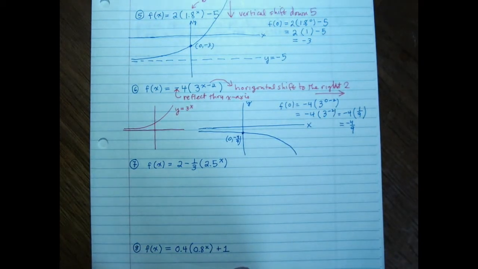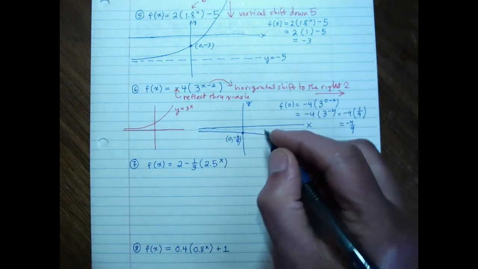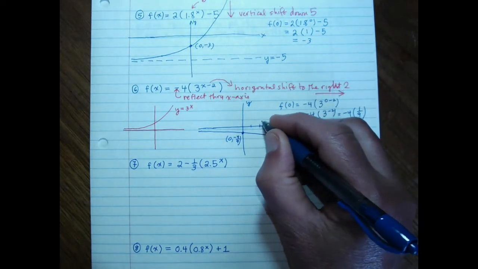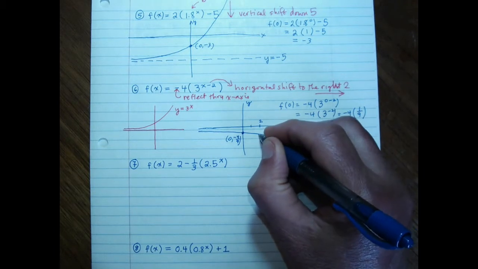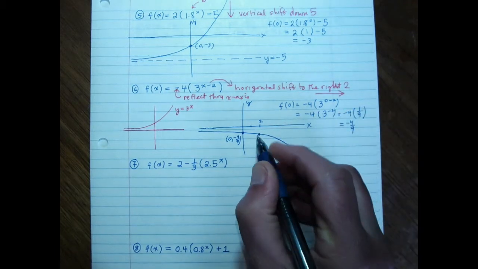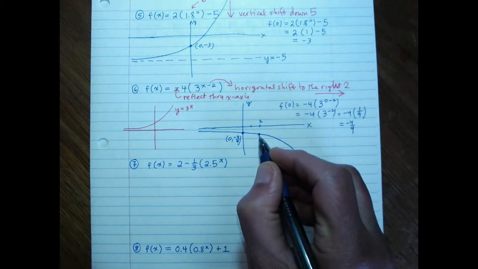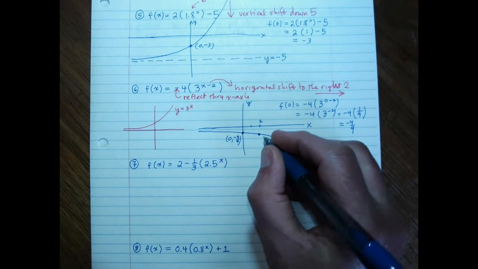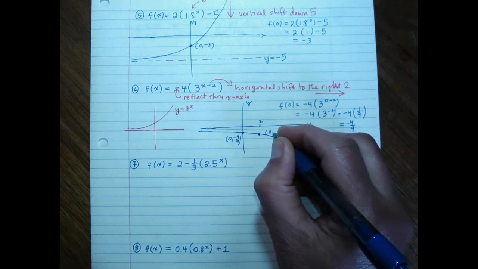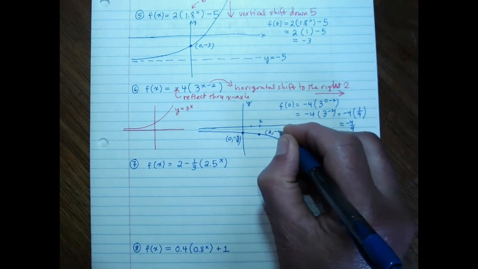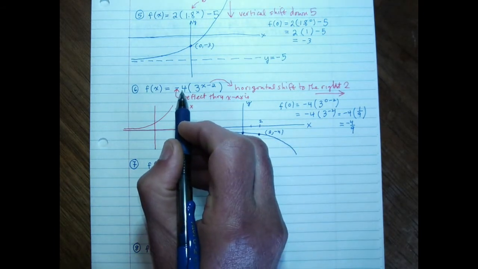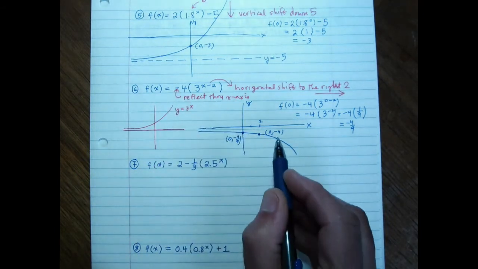into the function. And if you want, because we shifted 2 to the right, the old y-intercept before the horizontal shift is sitting at x equals 2, and the coordinates at that point should turn out to be (2, negative 4), with the y coordinate matching the a coefficient, negative 4.